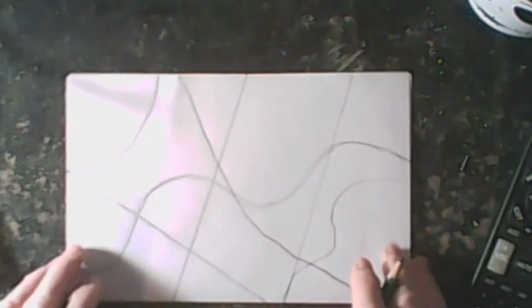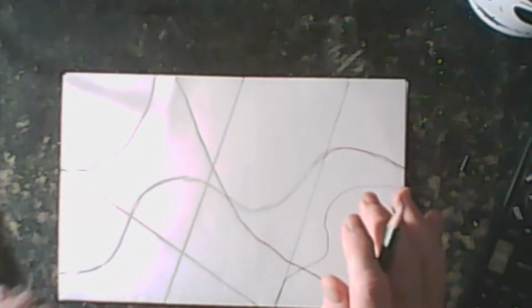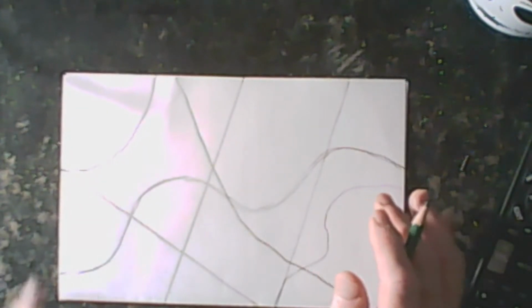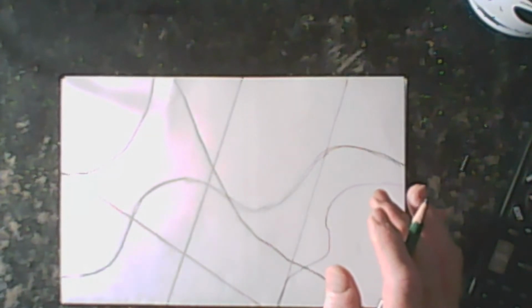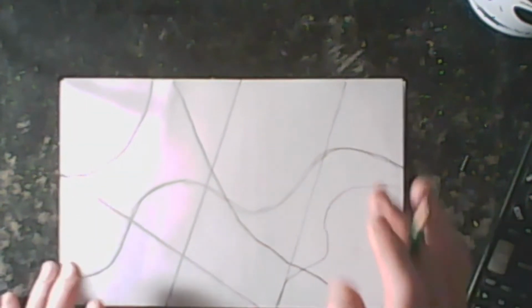Now what I'm going to do is take my pencil and use a gradient scale value. And we remember that value is dark to light or light to dark, correct? So I will start making values, and each value has to be opposite of itself.